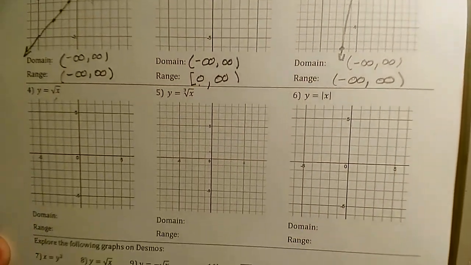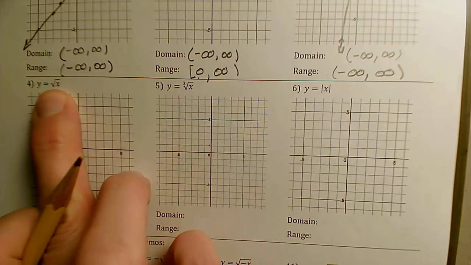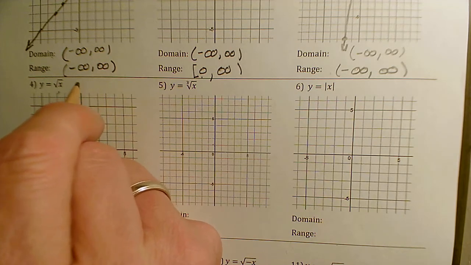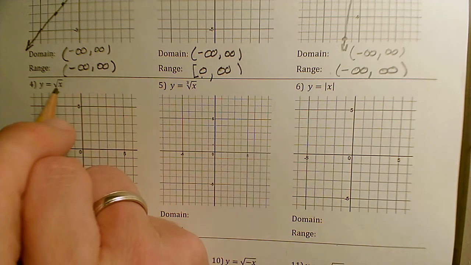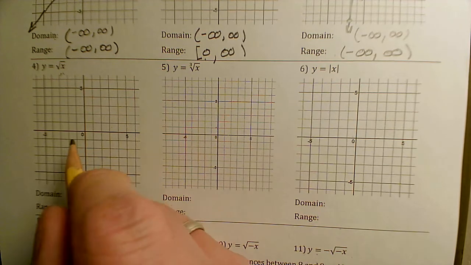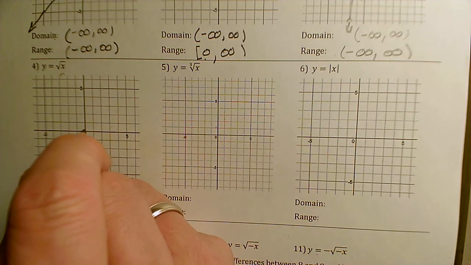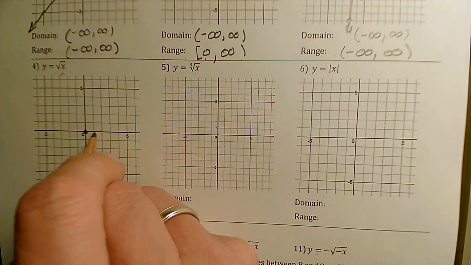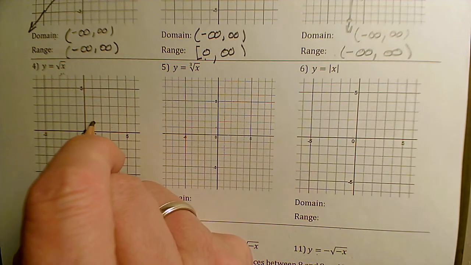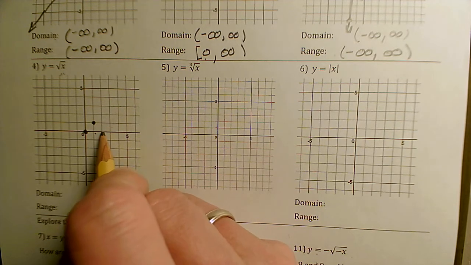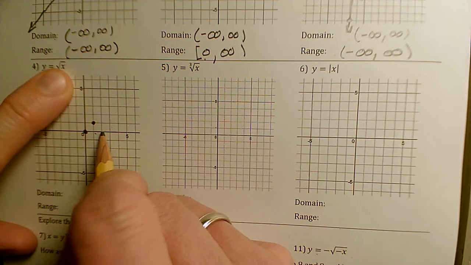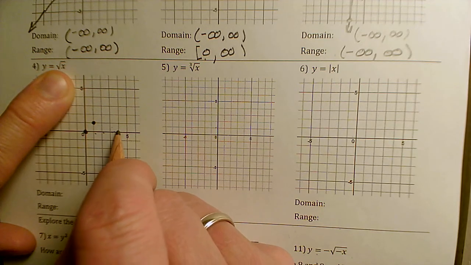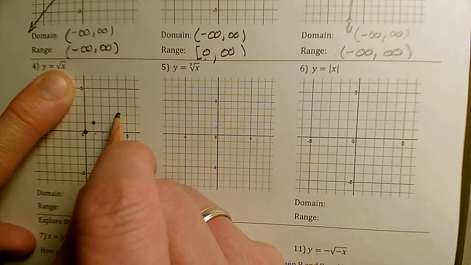Okay. All right, now let's look at number 4. This one is a square root function, or a radical function. Sometimes we refer to them as radical. So square root or radical. So let's put in some values. So x is 0, y is 0. If x is 1, square root of 1 is 1. And then let's not put in 2. That's not a good value to put into a square root, or 3. But 4 would be good. So put in square root of 4. That gives us a 2.